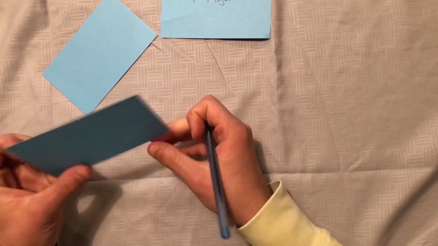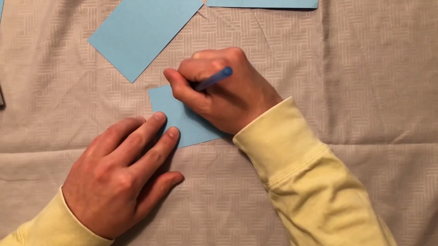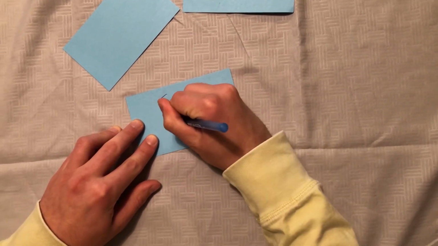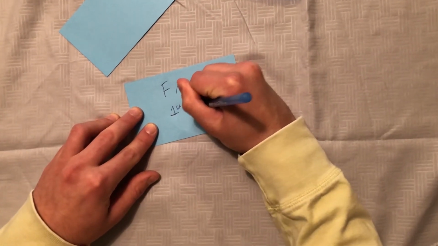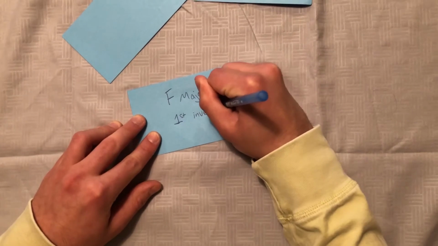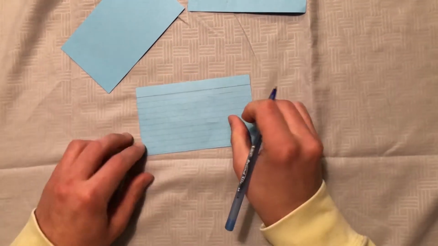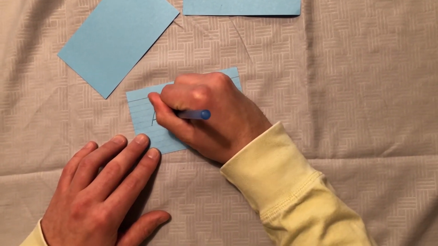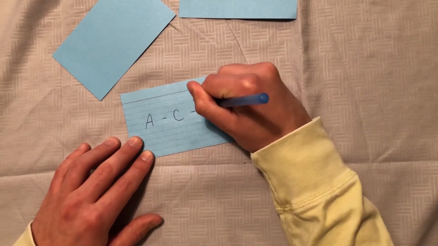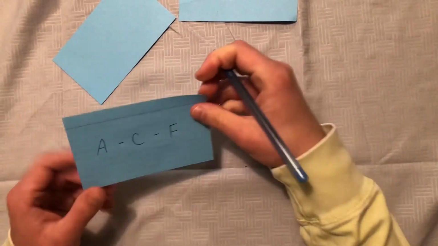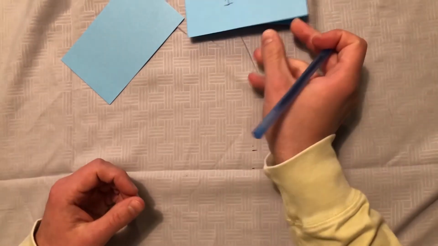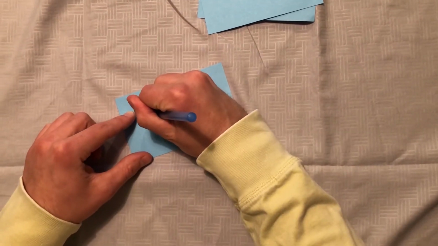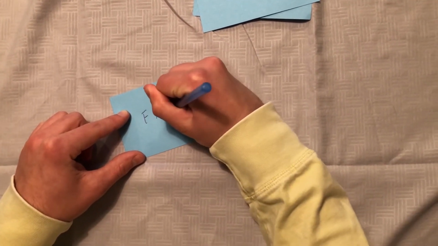We'll then move on to our next card, which will be F major, first inversion. A first inversion major chord means that we now start on the third, which in this case is an A. So I'll write out A, and then from there, write out the rest. So our fifth is still C, and our root is still F. All we did to form an inversion was move our first note in the triad to the end to form a new triad.